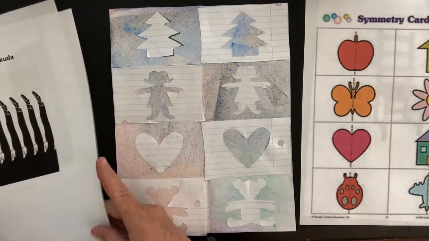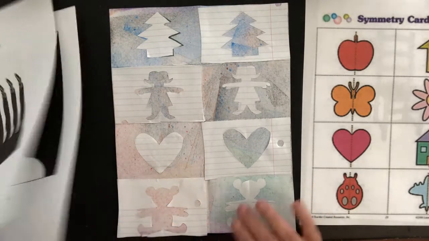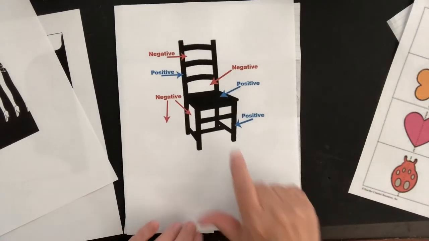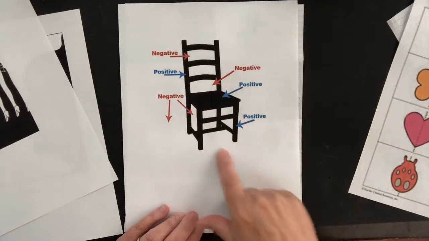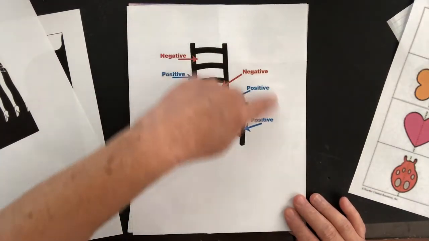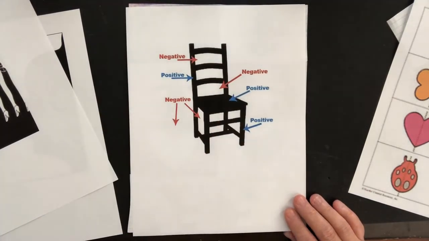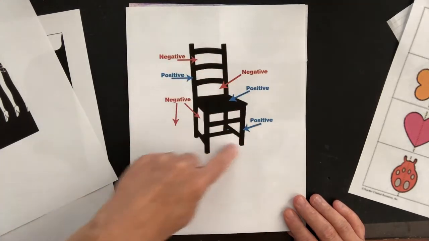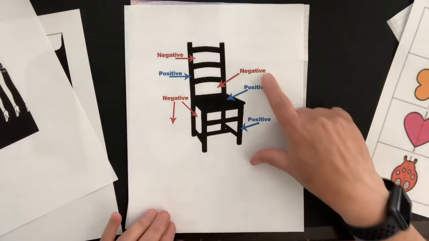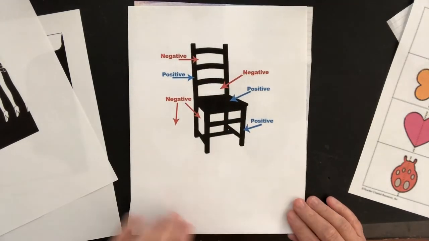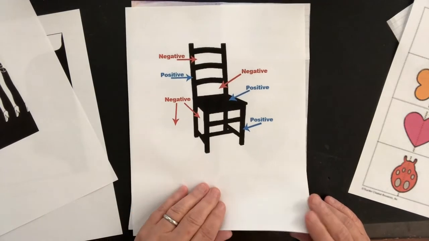Okay, for positive and negative space, the positive space is actually the object or the thing that you're creating in your picture, and then the negative space is all around it. So in this picture, the positive space is the chair, and then the negative space is all around it. Okay, so the red words and arrows are pointing to the negative space, and the blue words and arrows are pointing to the positive space.